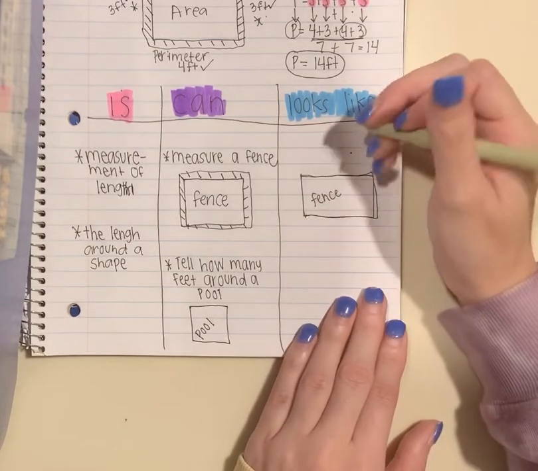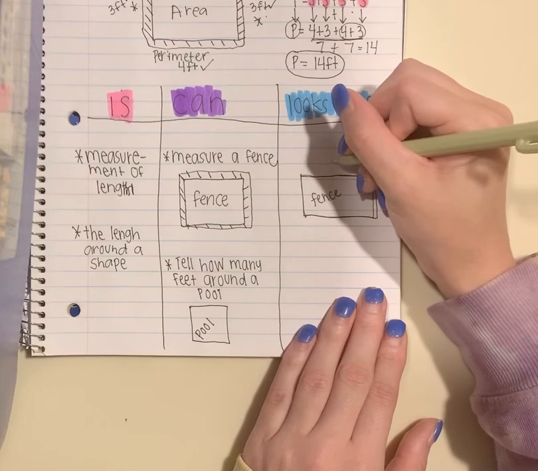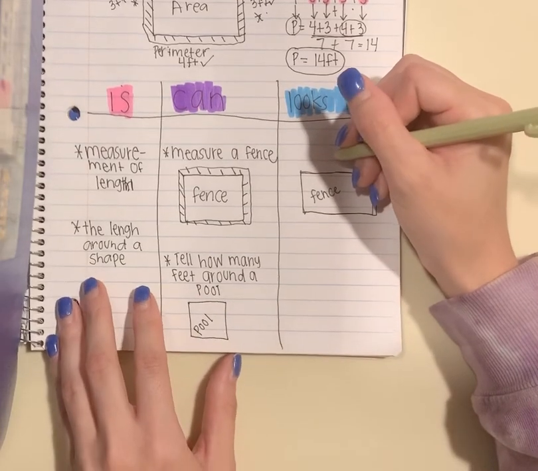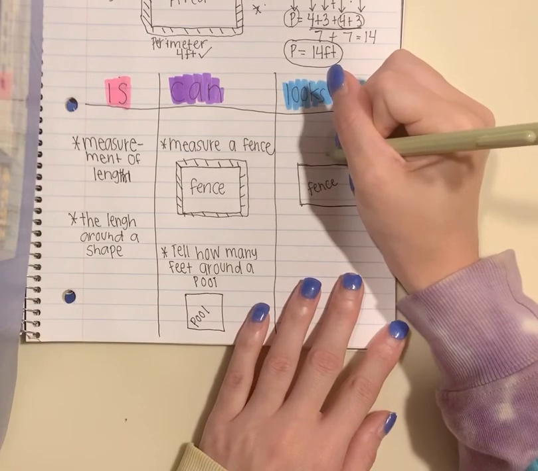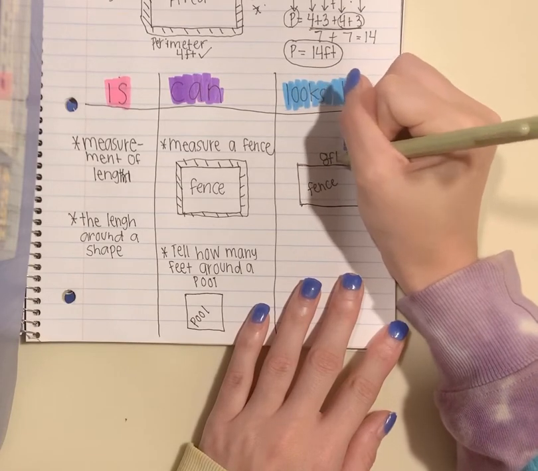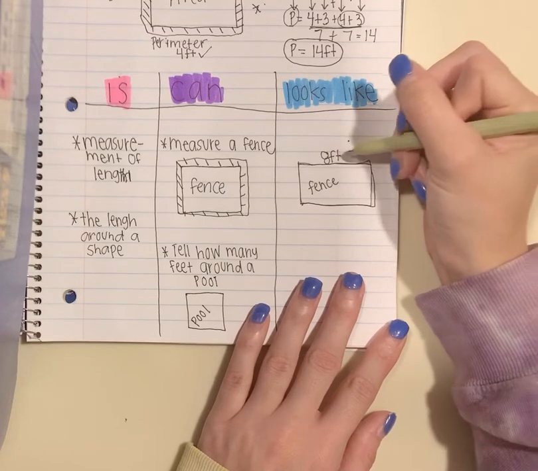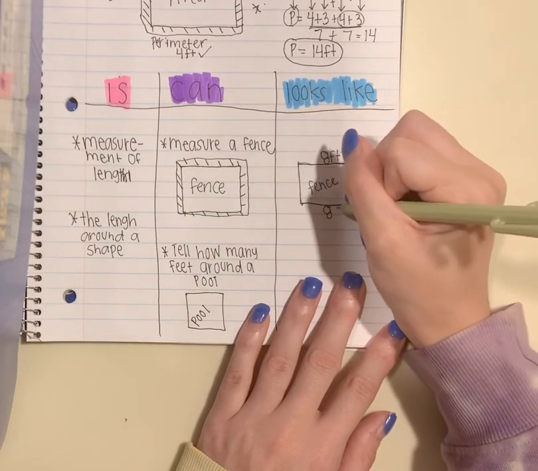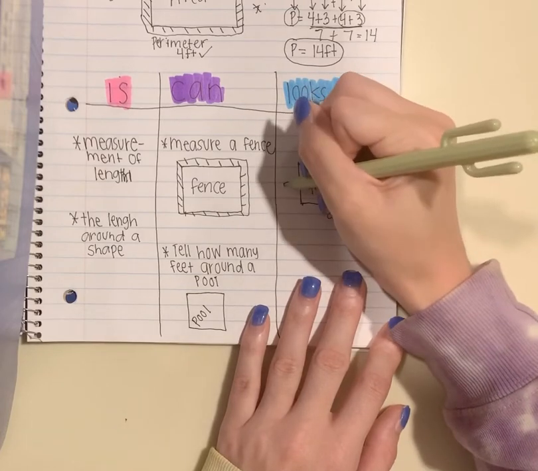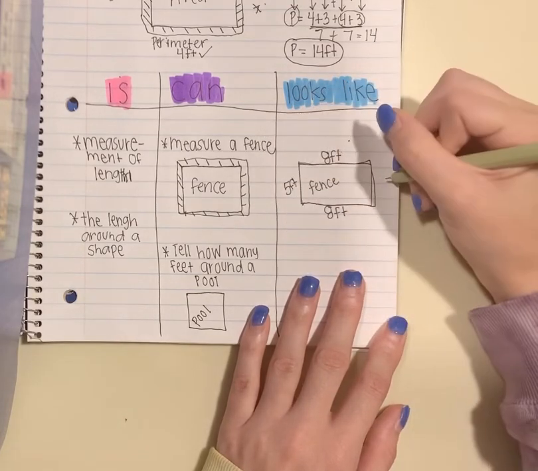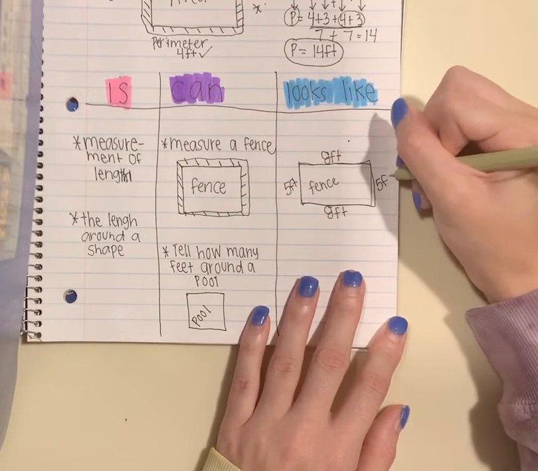And remember, my fence is this side, this side, this side, and this side. Okay? And I'm going to give you some measurements of what it is in feet. So this side is going to be 8 feet. Since it's a rectangle, we know that this side is also 8 feet, but Miss Bowling is going to give you all of the sides. Okay? And this side is 5 feet. And this side is 5 feet.